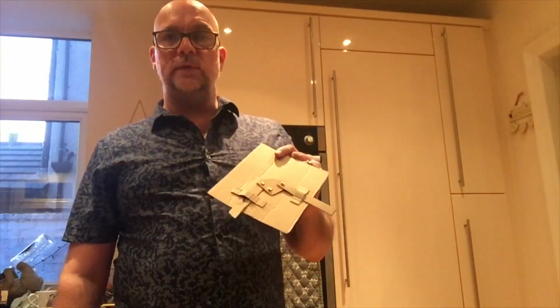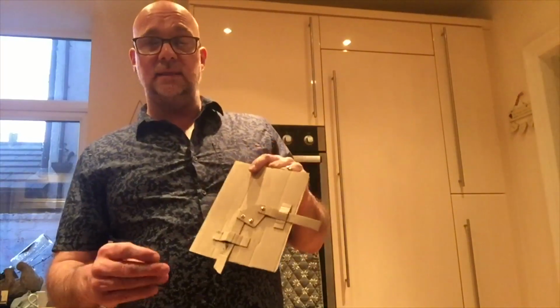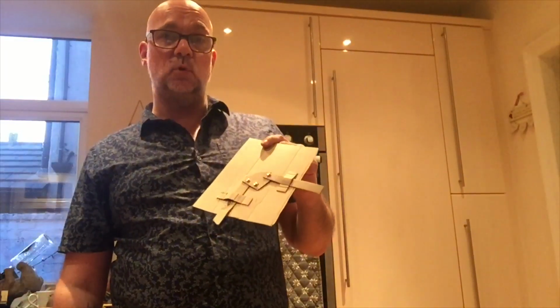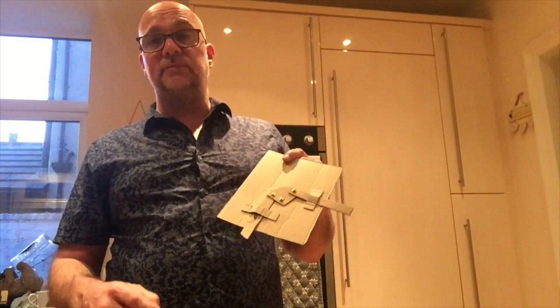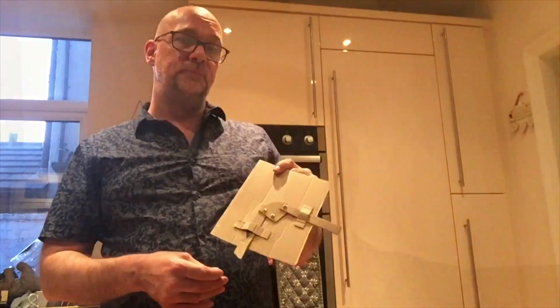In year 10s, with your NEAs coming up soon, you'll be wanting to get good at making models and then testing them, evaluating them, improving them, and going around in that iterative process that the exam boards want you to do. Doesn't necessarily have to be projects that have got mechanisms in either. You need to model things anyway.